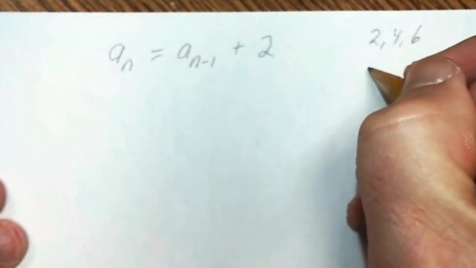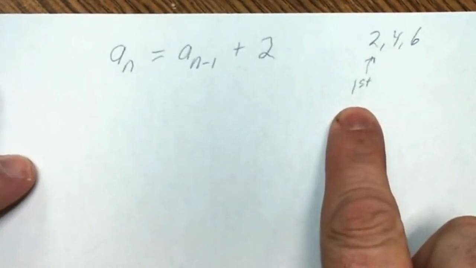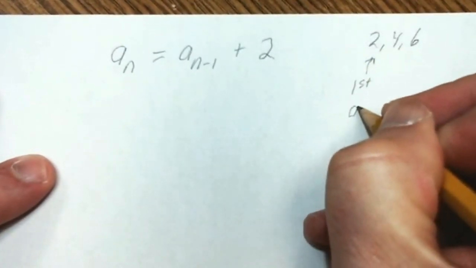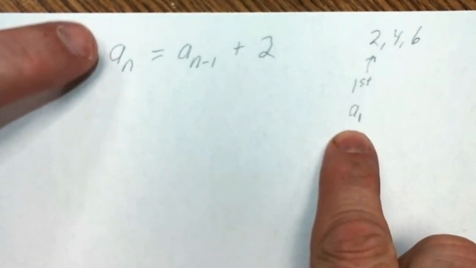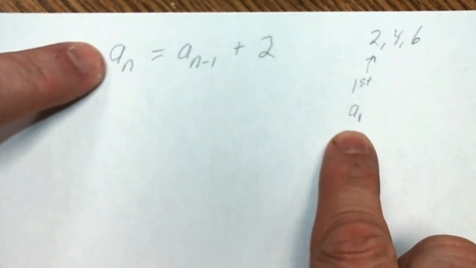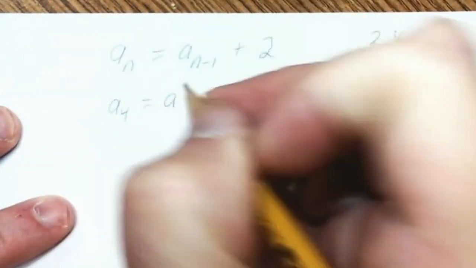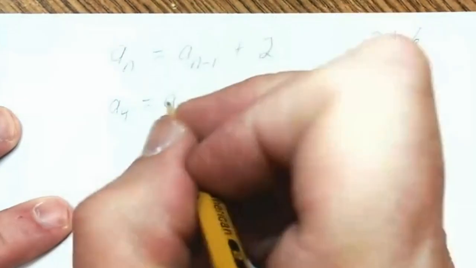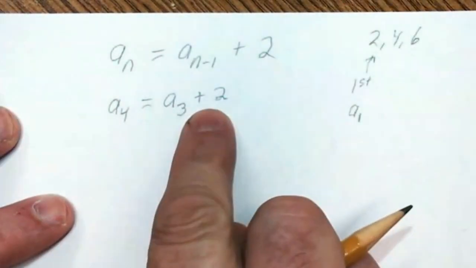right? So we know that this is the first term. So we can call that a sub 1 for first term. A sub n is the term number. So a is the term. Which term do I want? So if I want to know the fourth term, a sub 4, then I would take a sub 4 minus 1. I would take the third term and I would add 2.